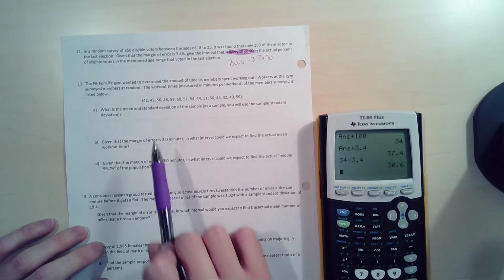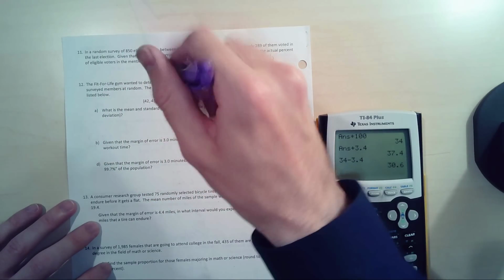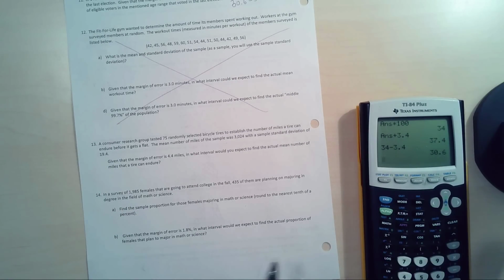Mean and standard deviation, margin of error is 3 minutes. Honestly, this question is terrible, so we're just going to cross it off and not do it. Great. Skip it. Okay, 13.